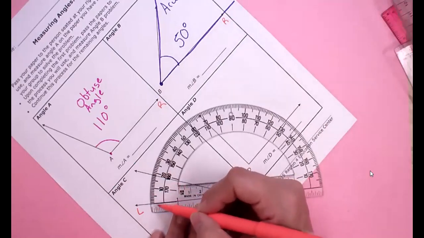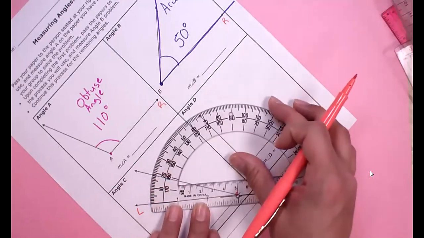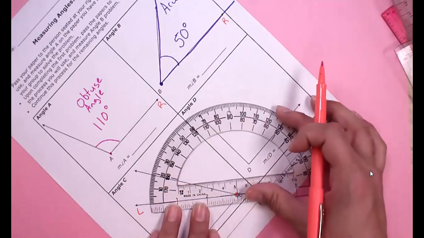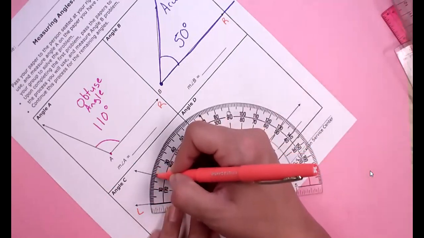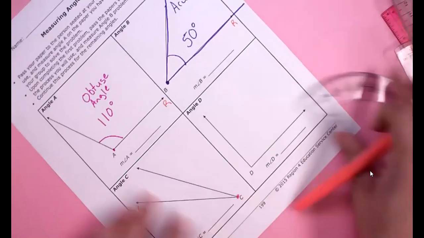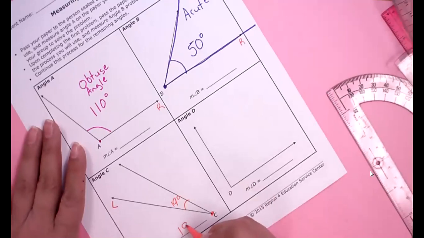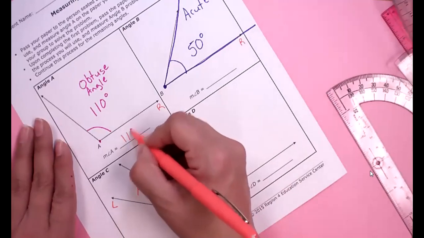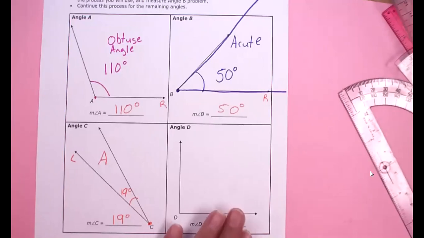So I need to start on the 0, 10, 20. I'm going to use the outer scale to measure my angle here. Okay, so here it goes. My measurement here is either 19 degrees or 20 degrees. So I'm going to go with 19 degrees. This angle here is 19 degrees, and it is acute. I'll just put an A for acute. 110 degrees, 50 degrees, and I will challenge you to do this last one on your own.